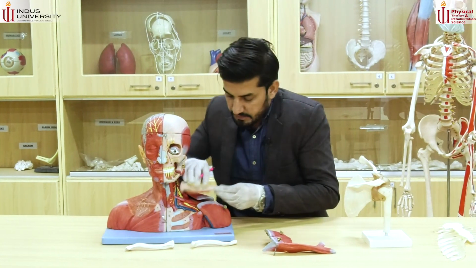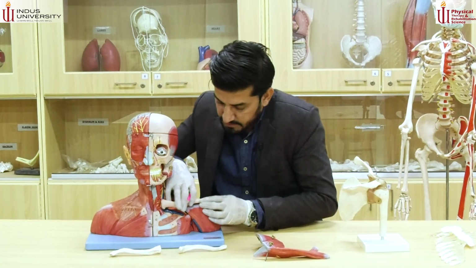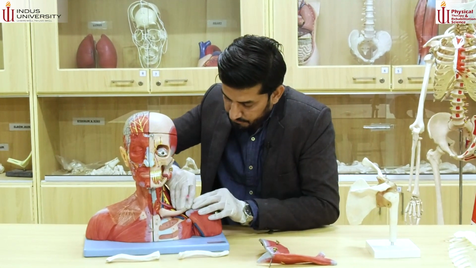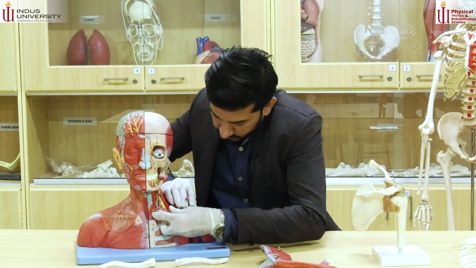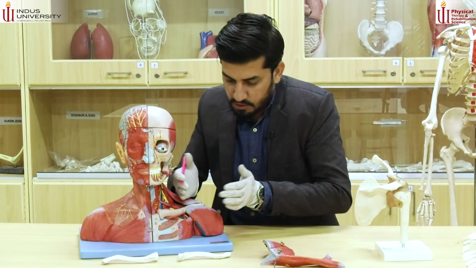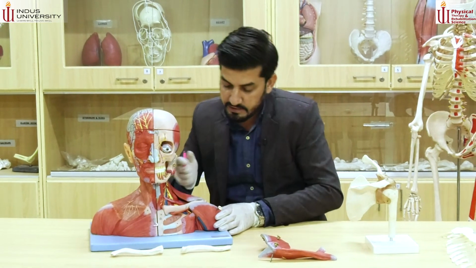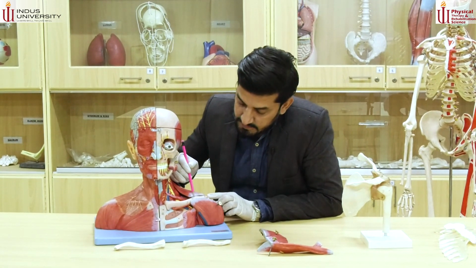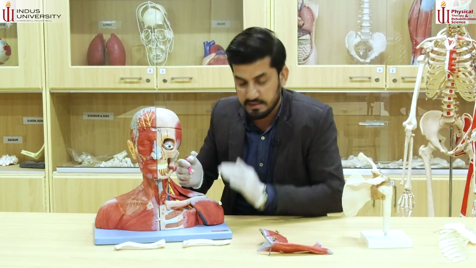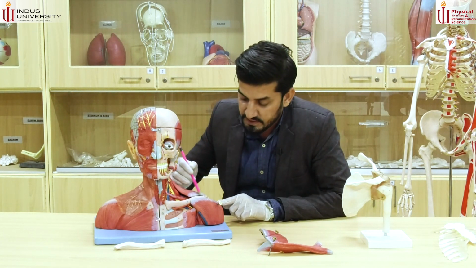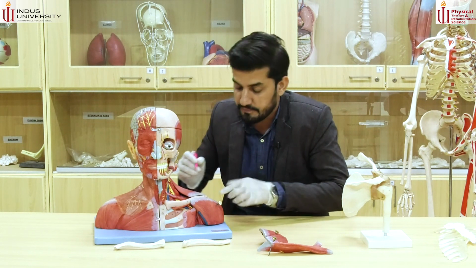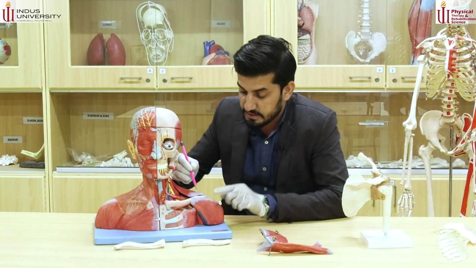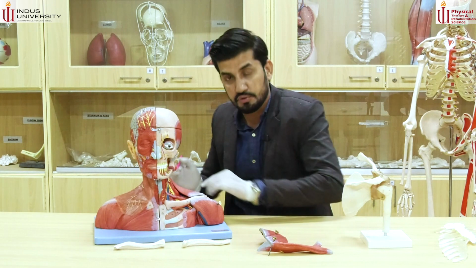Now, if I place it back to its position, coming toward the lateral aspect, the lateral or acromial end has the superior surface. This one is the superior surface, which is quite subcutaneous, and then you have the inferior surface, and it has 2 borders, the anterior one and the posterior border.